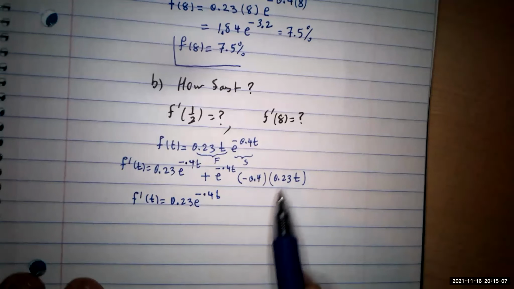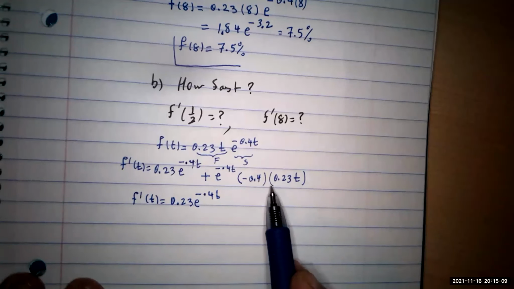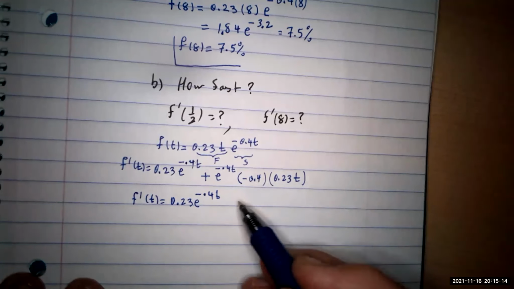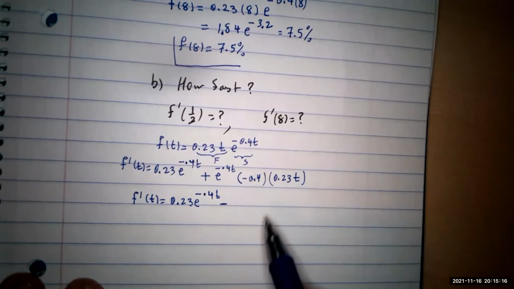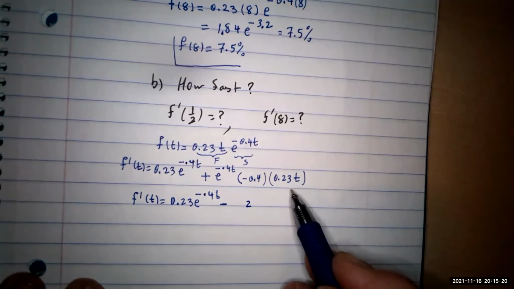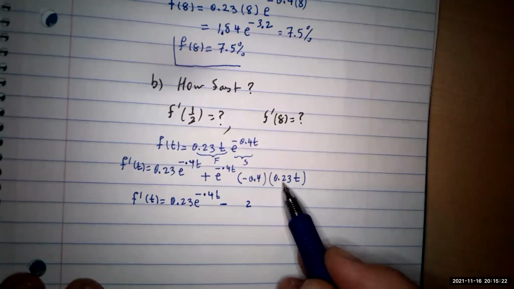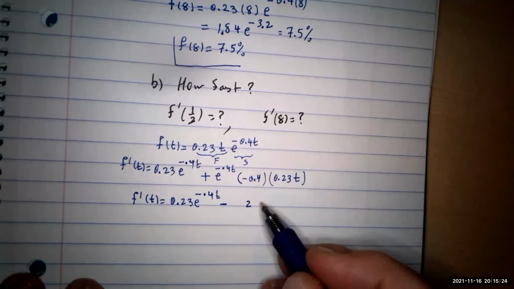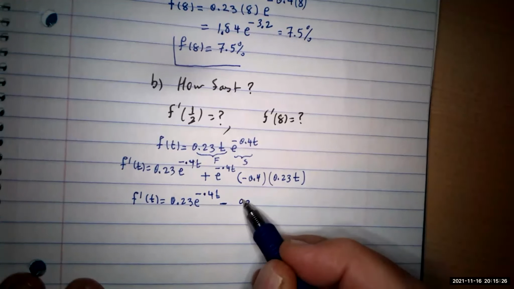Okay, that is going to be the one. And if you multiply these two together, that's going to be minus, minus 4 times 3 would be 12, and 4 times 2 would be 8, 9. So that gives you 9.